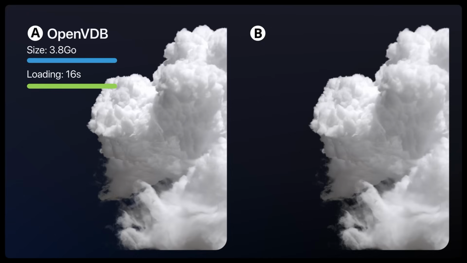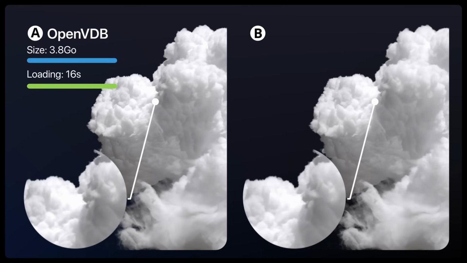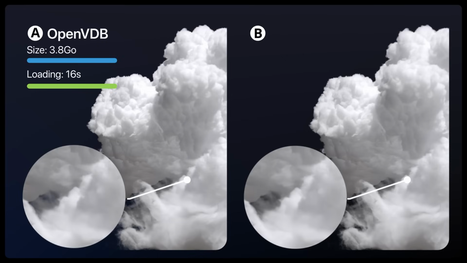You can see on the left side we have our VDB. When loaded into Houdini, it weighs approximately 3.8 GB. It's loading in 16 seconds on my SSD using Windows. I rendered only a small part where we can see different details, some very dense areas and also very wispy and low density area on the bottom. I zoomed in on the low density so you can see how it looks.